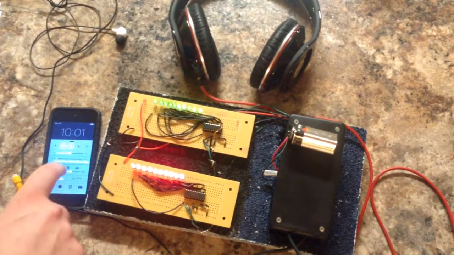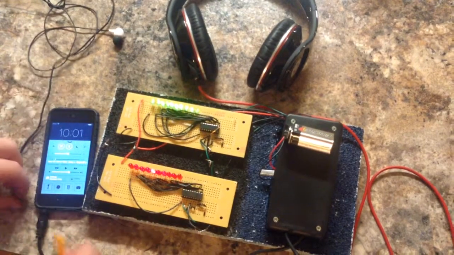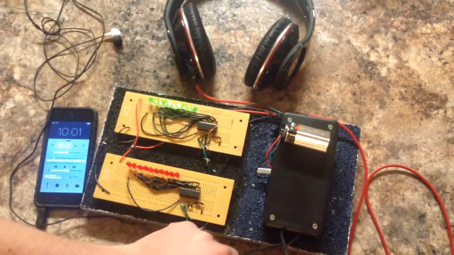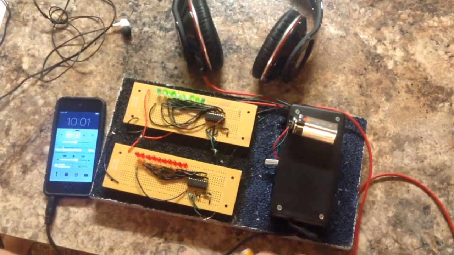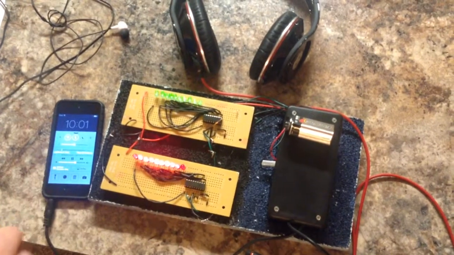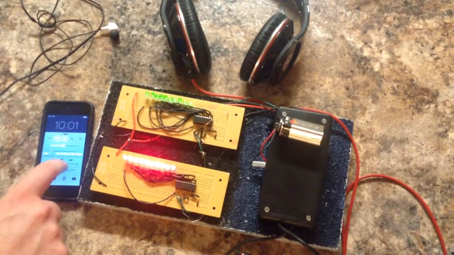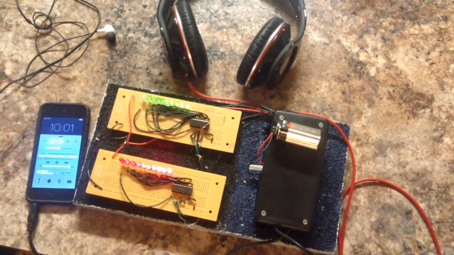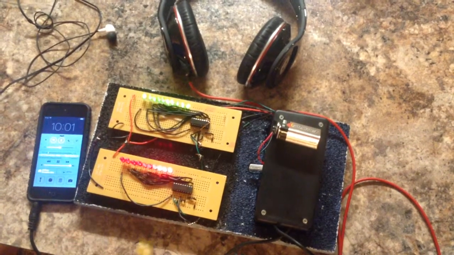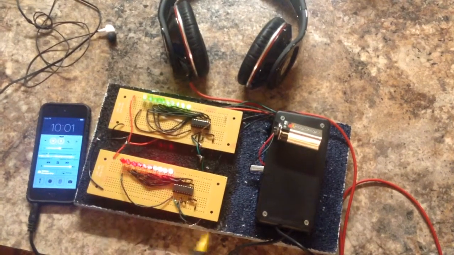But if we were, say, to switch them to our Beats headphones, we're going to have to increase the volume due to how much the Beats draw, and it doesn't give us a good representation as what our little earbuds did.